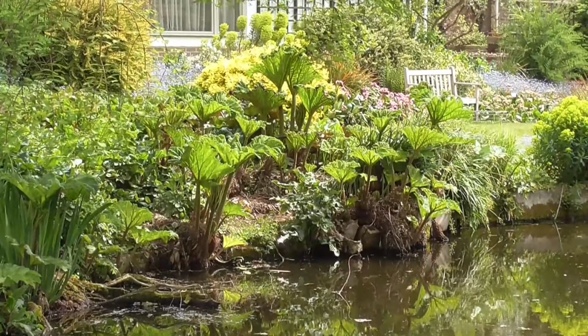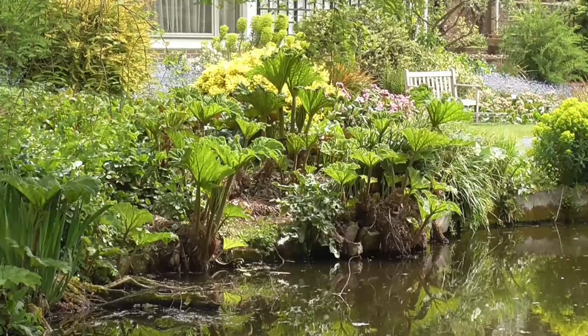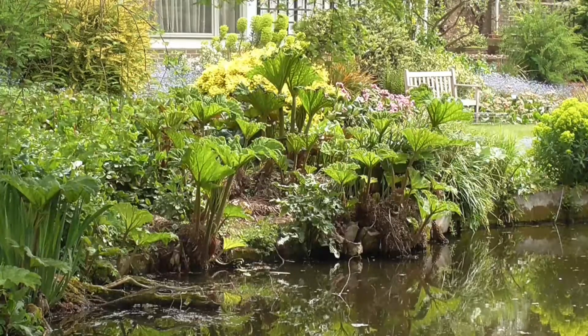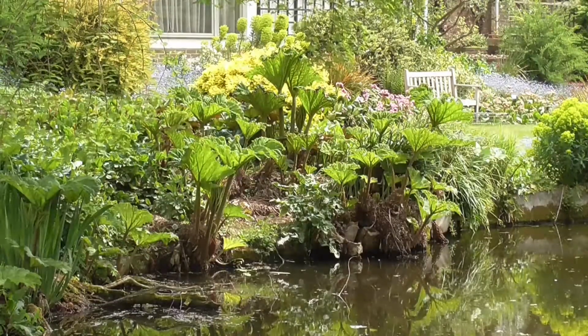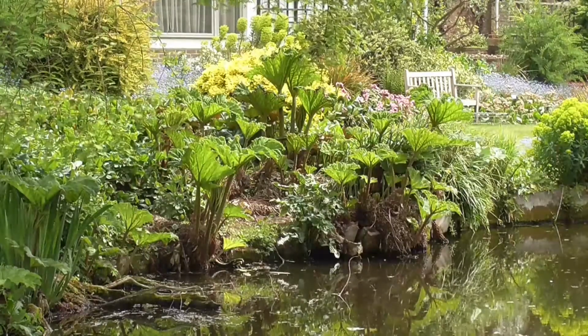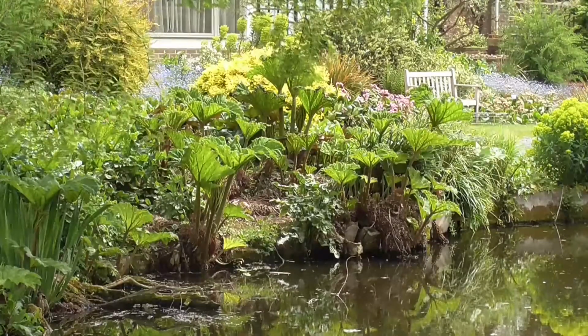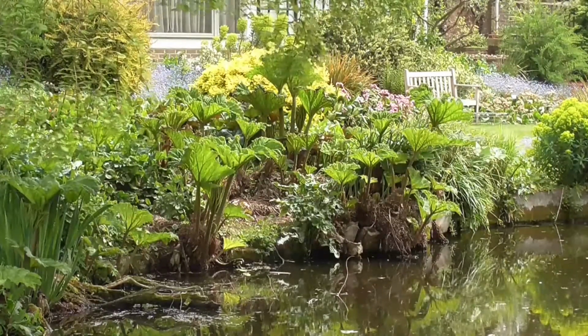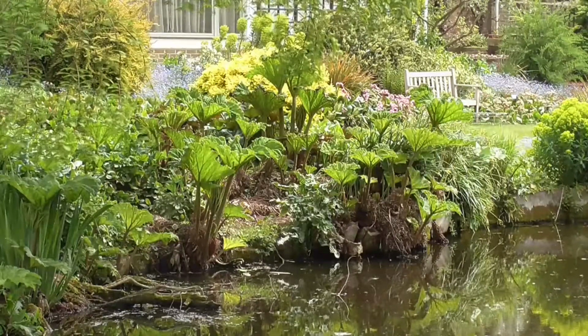Looking at the different areas around the pond, the first one that we're going to have a look at is the bog garden. Now, the bog garden is the area surrounding the pond where the soil is not covered over by water on a permanent basis. The soil is constantly fed by the water from the pond and is moist most of the year round, but the actual plants themselves are not submerged in water.